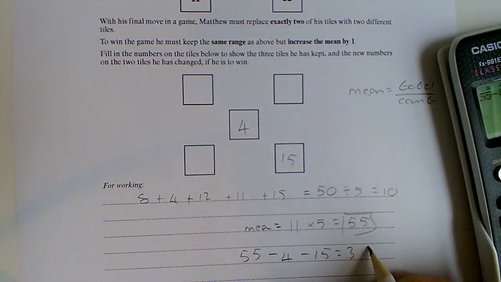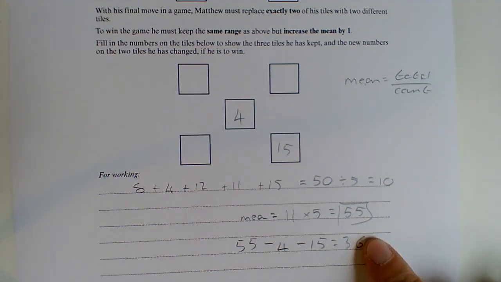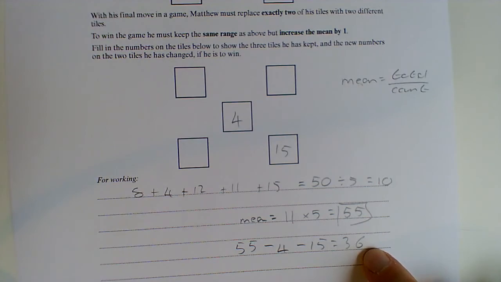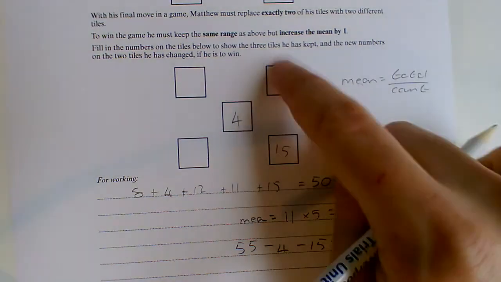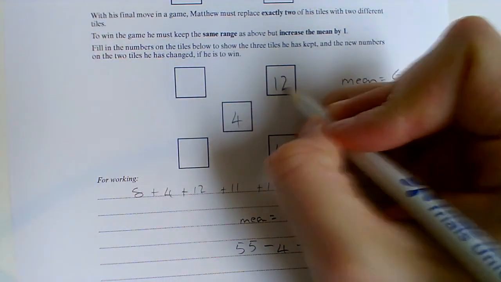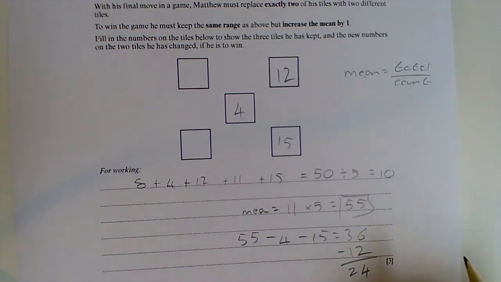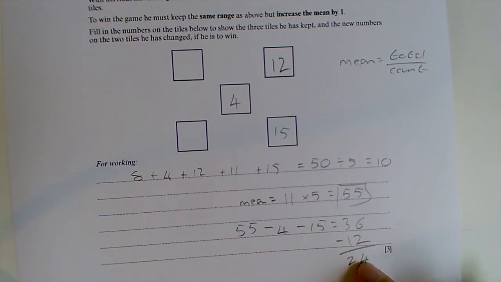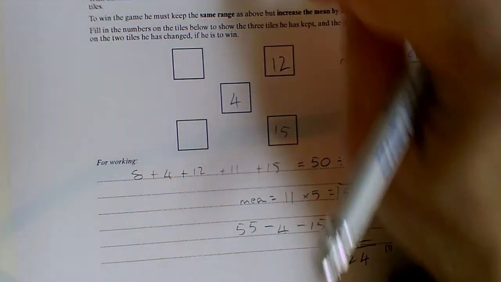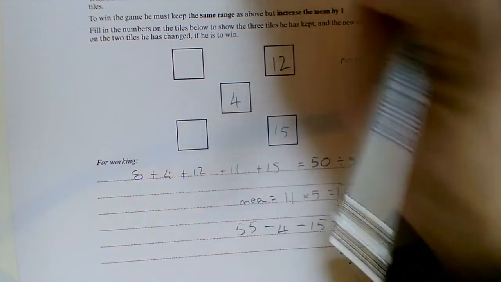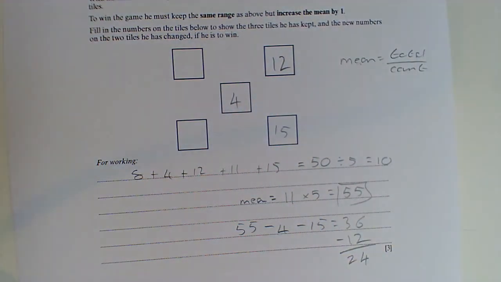Okay, so because 36 is quite a big number, I'm going to choose to keep the biggest number that I've got out of these three, which is 12. So I'm going to choose 12 there. So I'm going to take away 12 from that. That gives me 24 left. So what I need now is two numbers that are between 4 and 15 that add up to 24. Okay? Two numbers that are between 4 and 15 that add up to 24.